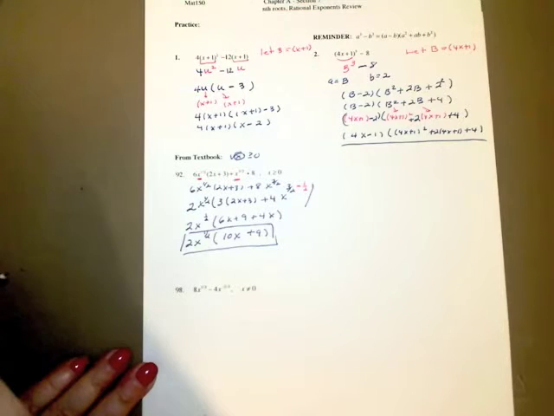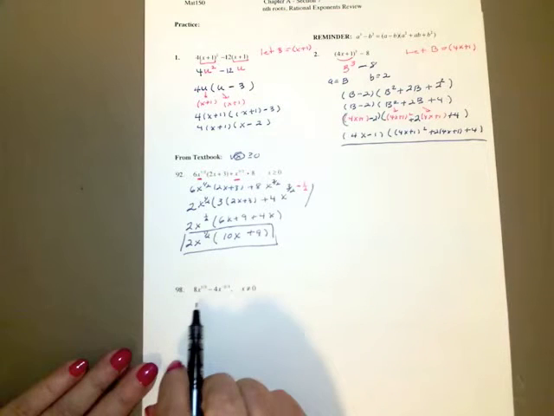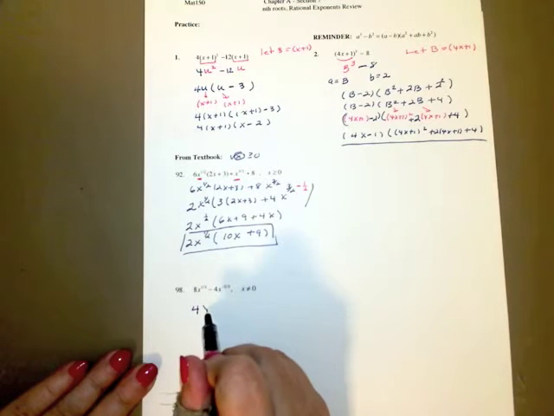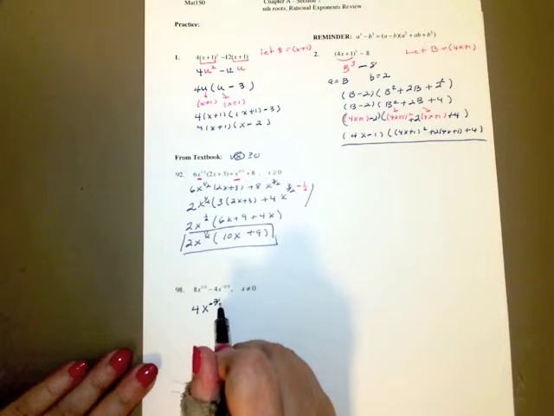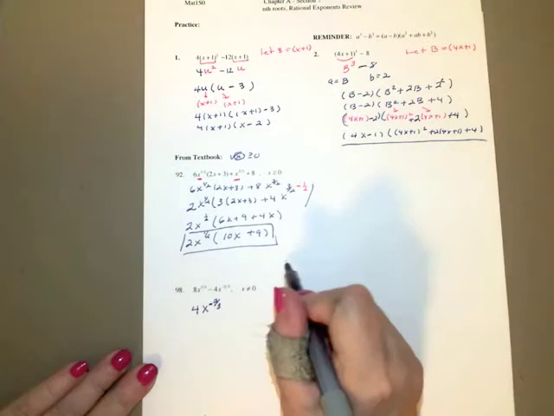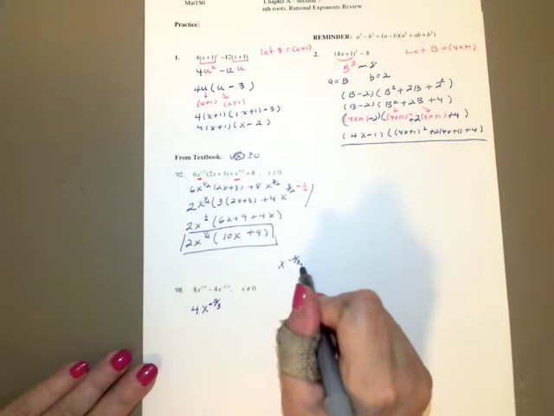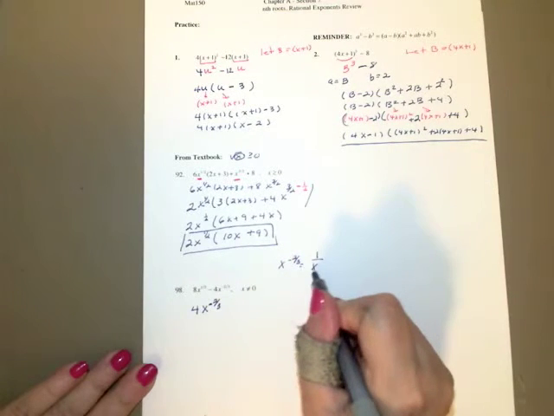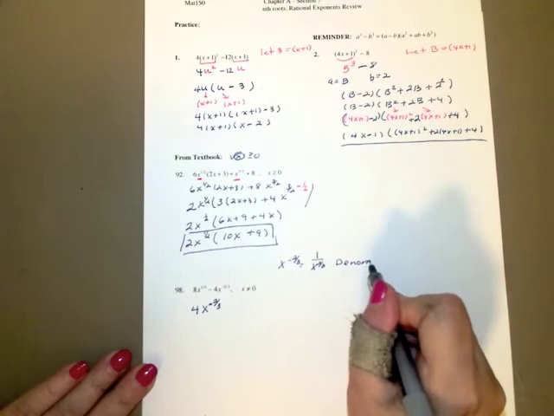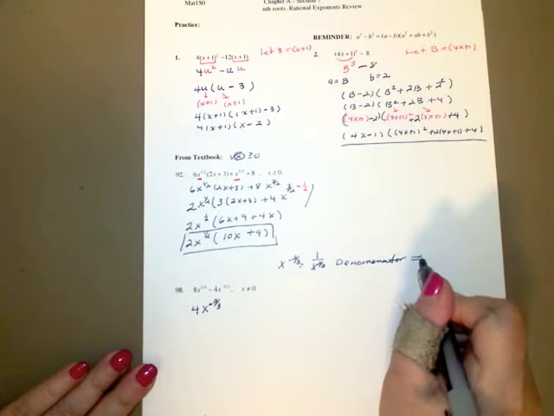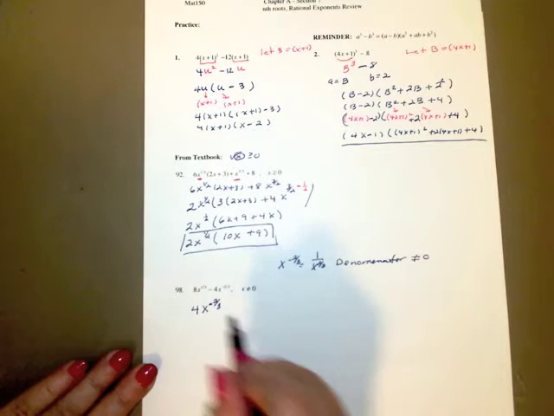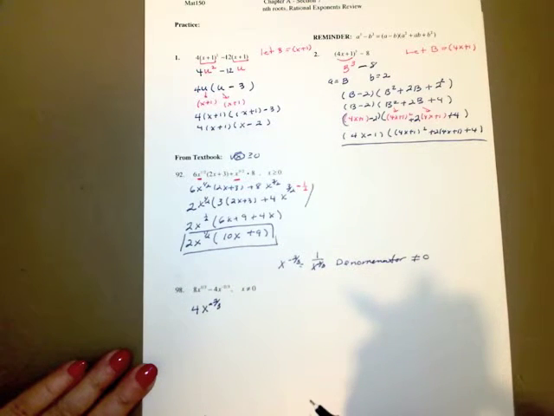With this particular problem, again, I've got the same issue. The greatest common factor in this case is going to be a 4. The smallest power on the x is x to the negative 2/3. The reason x can't be 0 is that x to the negative 2/3 is 1 over x to the 2/3, and the denominator can't be 0. So in this case x can't be 0. It happens to be a domain restriction. Don't want you to necessarily worry about it.